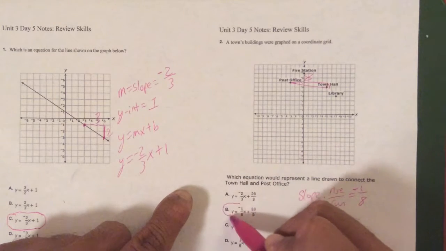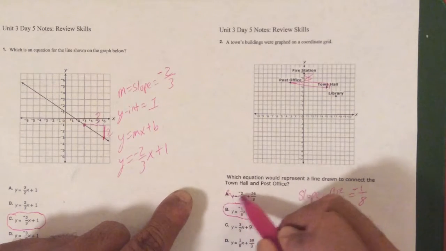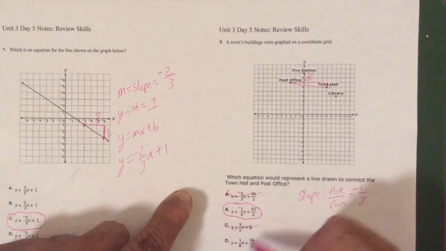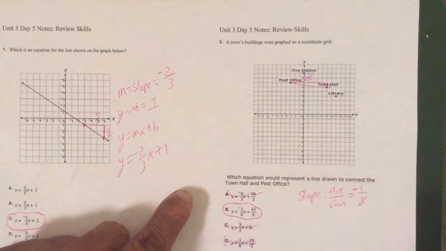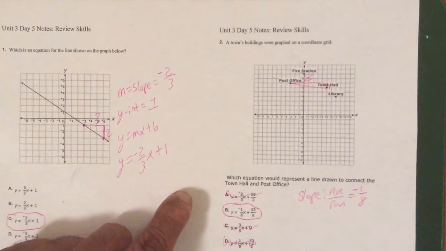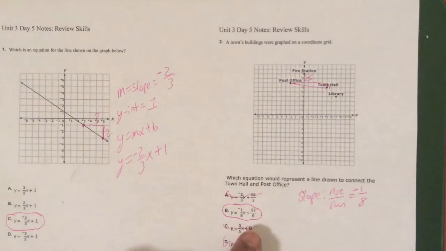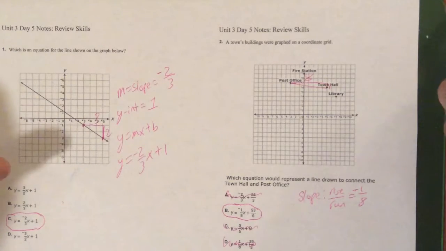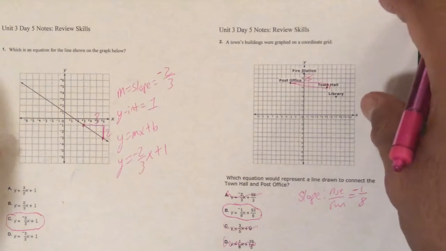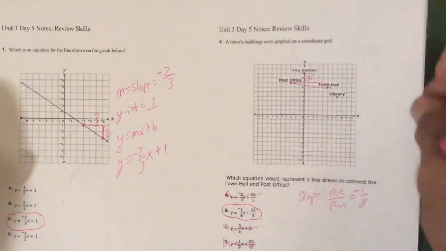And clearly it's answer choice B, because answer choice A has negative 2/3, so that's not it. 3/5, that's not it. 1/8, I need it to be negative, so that's not it. So that's why the answer is B. So we really didn't even have to find the y-intercept, and as you notice, the y-intercept is a weird decimal. It makes it a little bit more difficult. So by doing the slope, it allows us to eliminate the rest of the answer choices and pick the correct answer. Okay, moving on to the next problem.